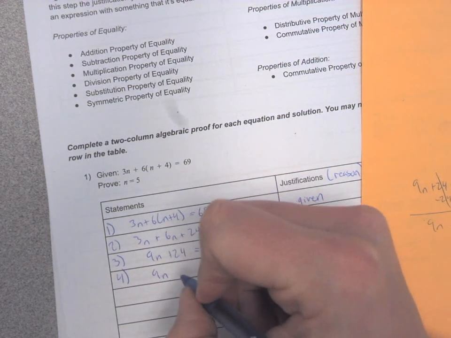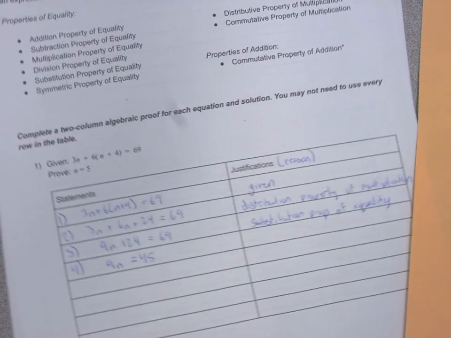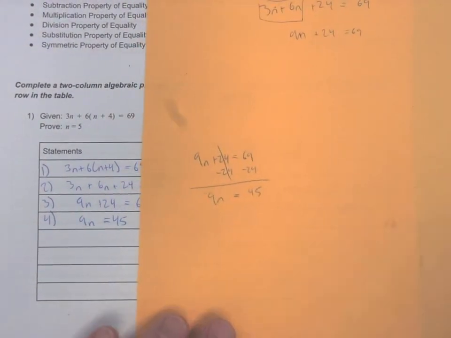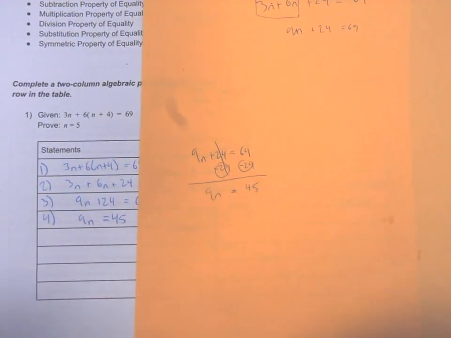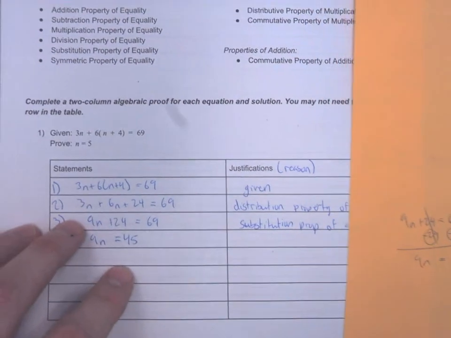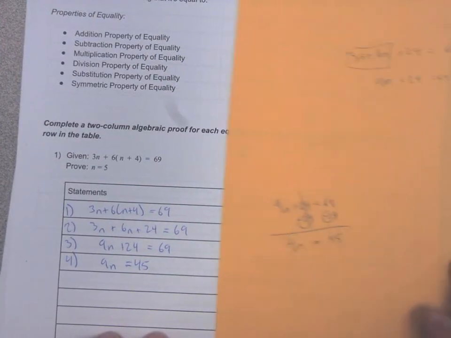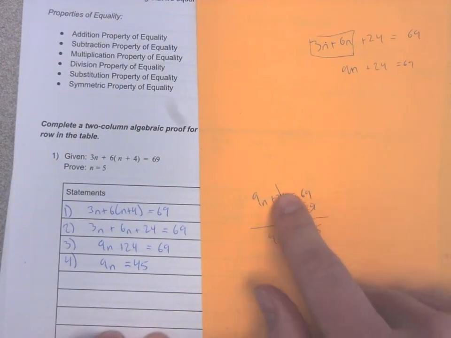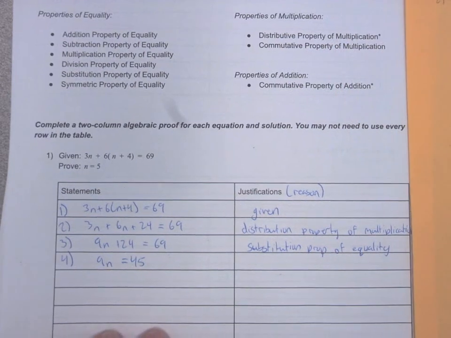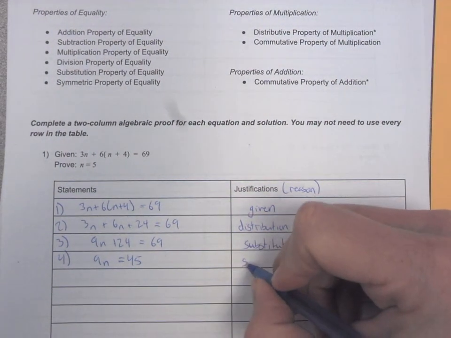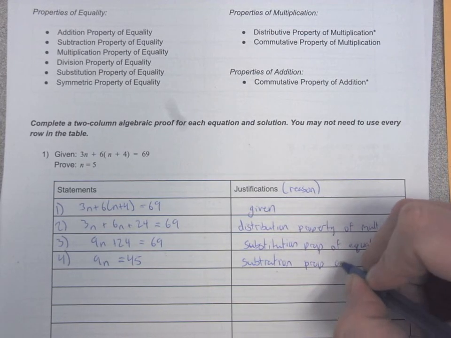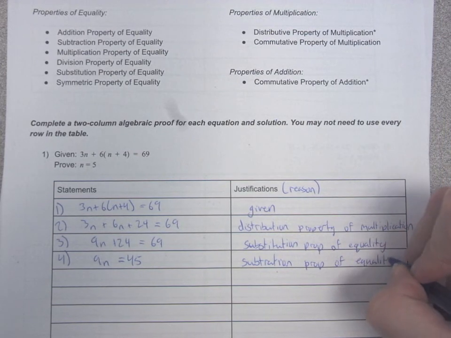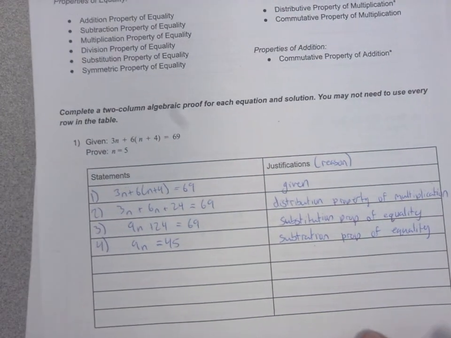So 9n equals 45. Okay, now what property allows me to do that? Well, I just basically subtracted the same thing from both sides of my equation to keep it balanced, right? Whenever you're balancing something, you're trying to keep your equation balanced, it's usually a property of equality because properties of equality happen when you have an equal sign, or in other words, when you have an equation. So that is the subtraction property of equality. So I'm going to do subtraction prop of equality. Okay.